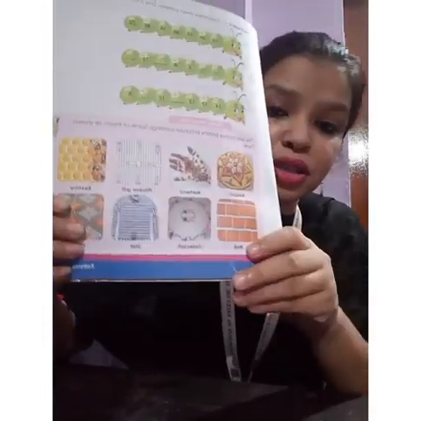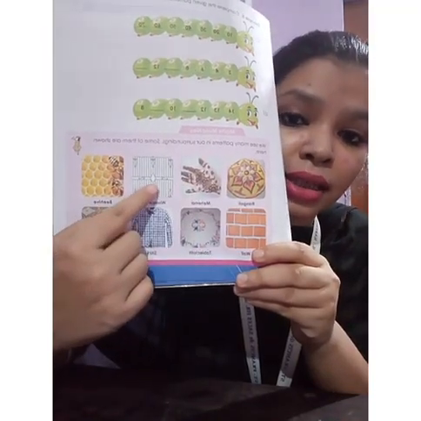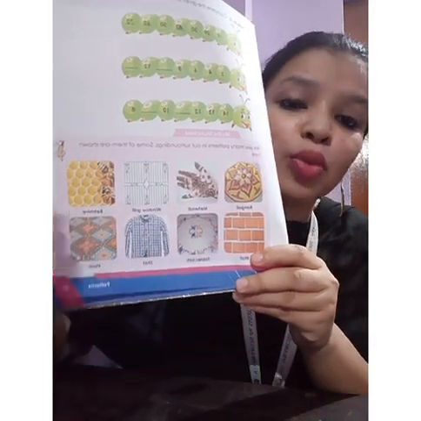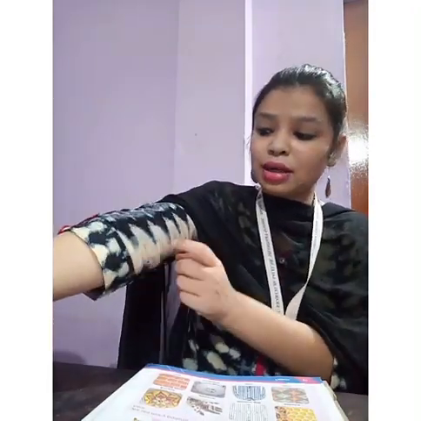On page number 21 in your textbook, these are the various patterns you can see: rangoli, mehendi, the gate, the beehive, clothes, a brick wall. Even my clothes, see, the color gray and black is repeated, so this is also a pattern.